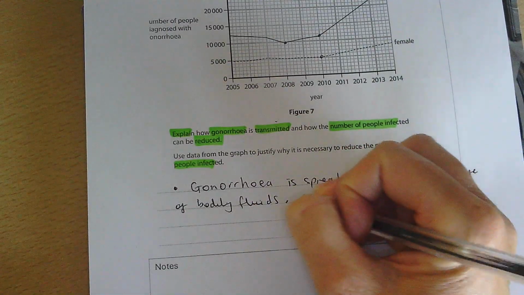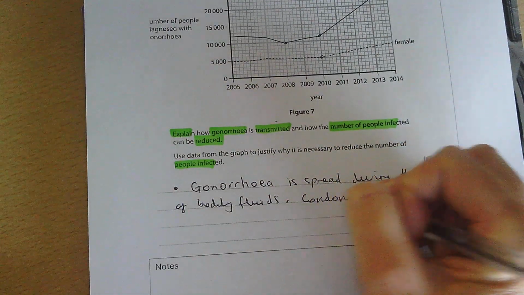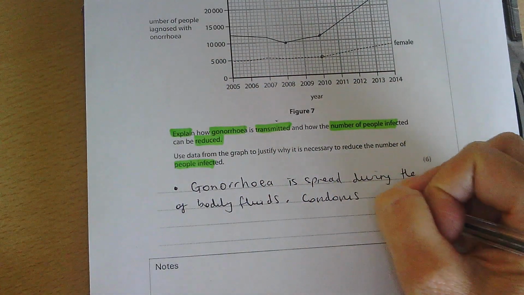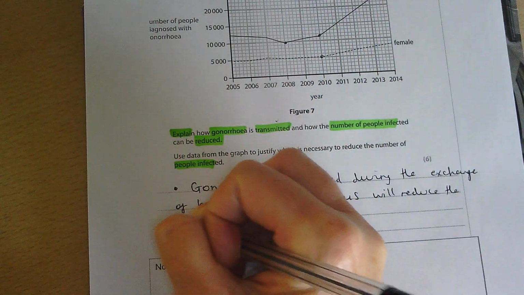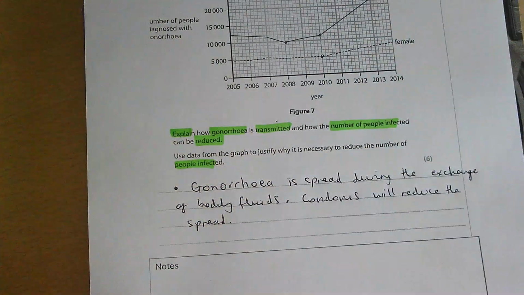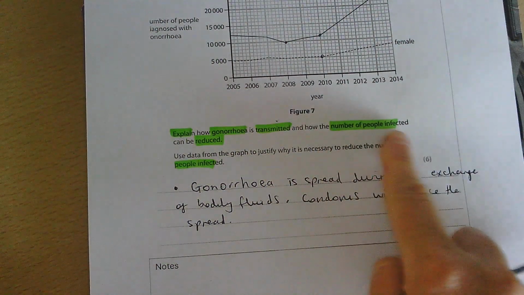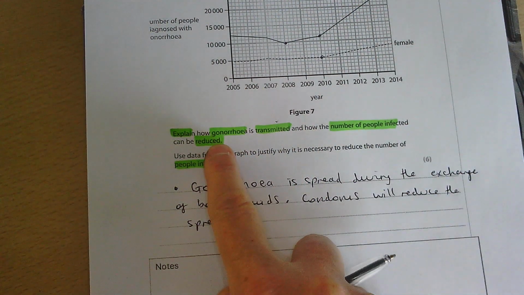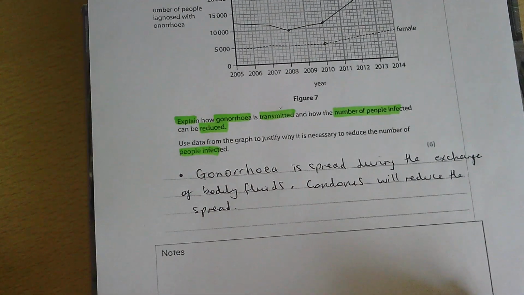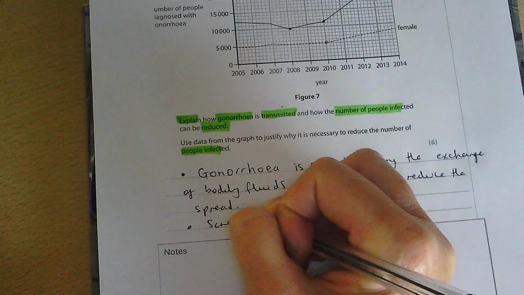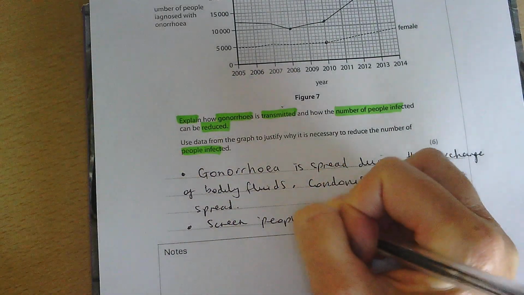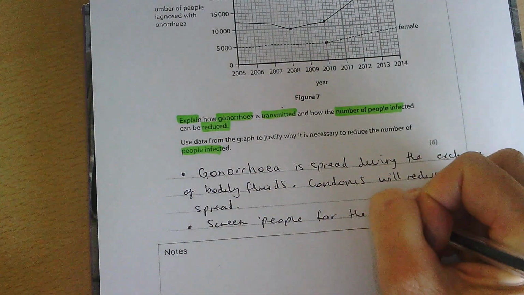You could write down that condoms will reduce the spread of gonorrhea. And then we have to say about how the number of people infected can be reduced, so what we can do. So it's things like you can screen for infections, so screen people for the infection.